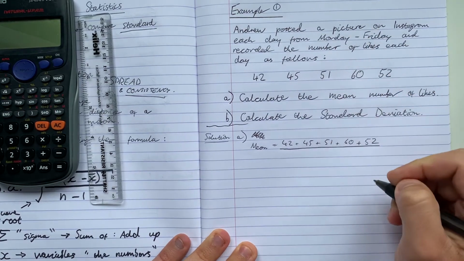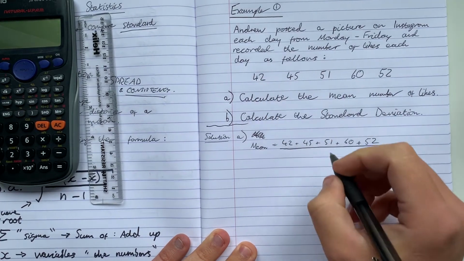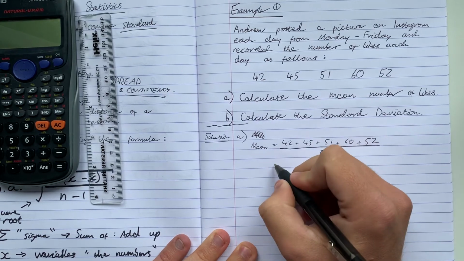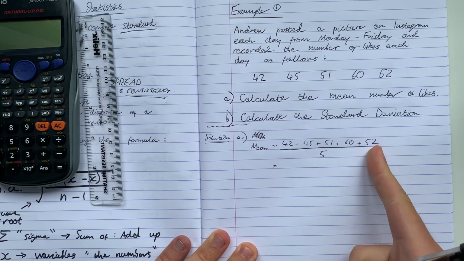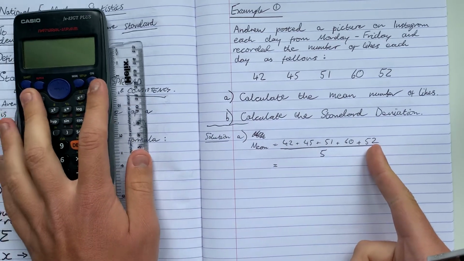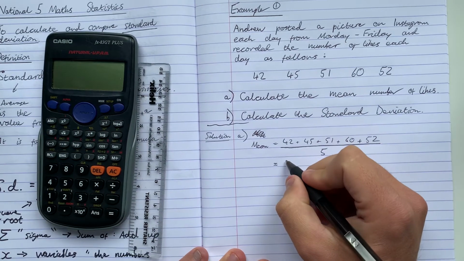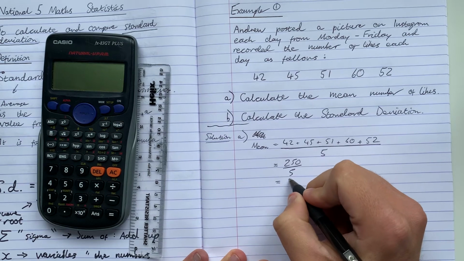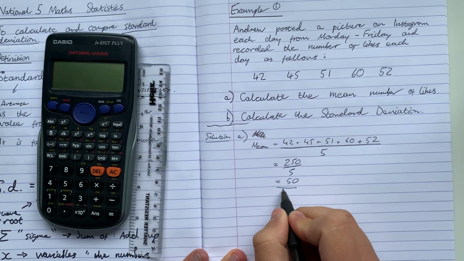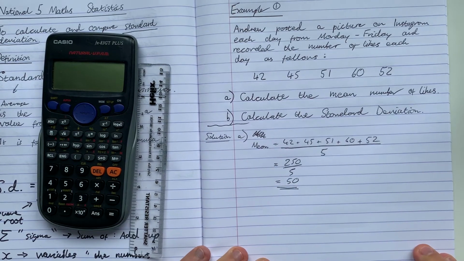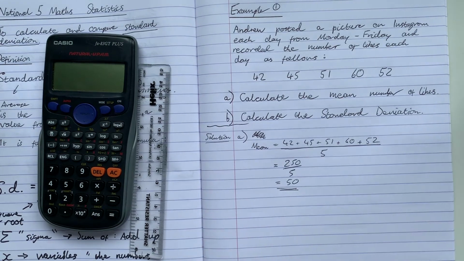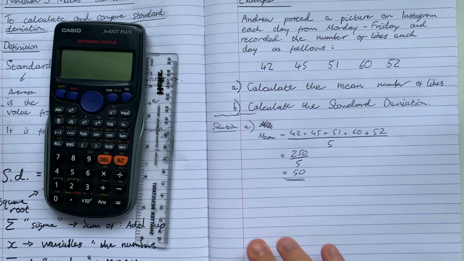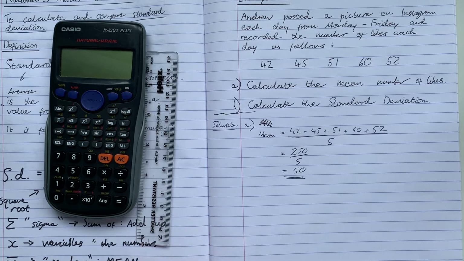We've got 5 days from Monday to Friday, so 5 numbers, so I'm dividing by 5. You can add those up with or without a calculator. They add up to 250, and 250 divided by 5 is 50. So his mean number of likes was 50. He got an average of 50 a day, because remember, the mean is a type of average.